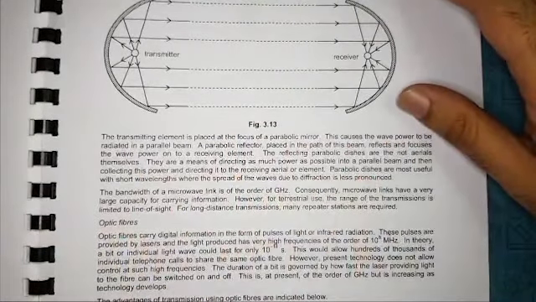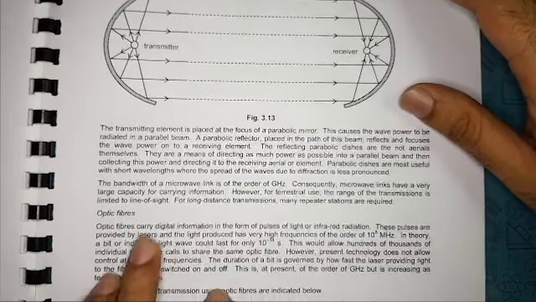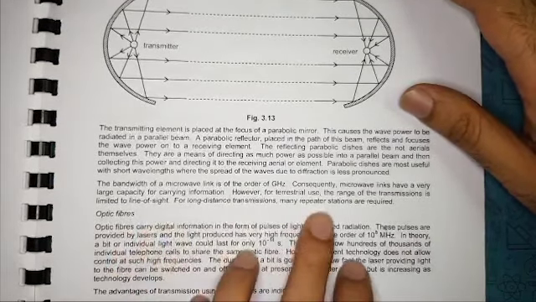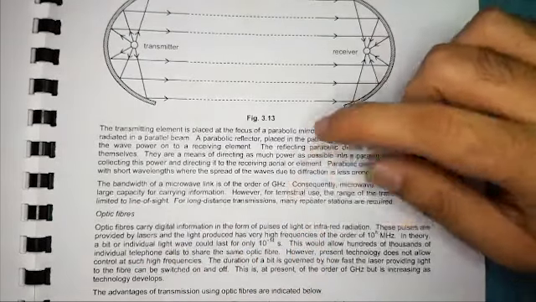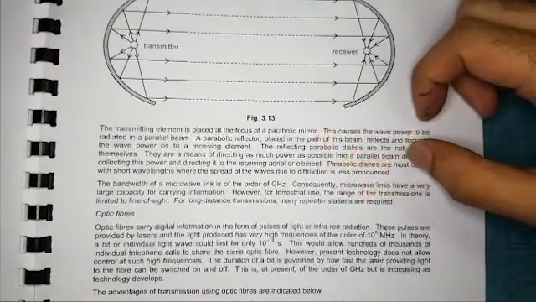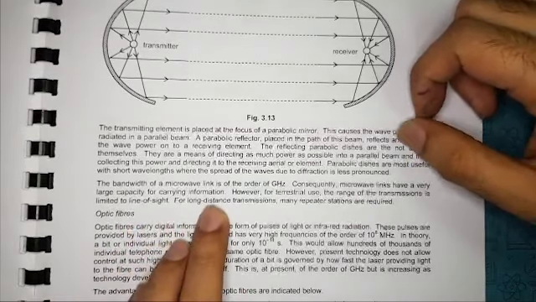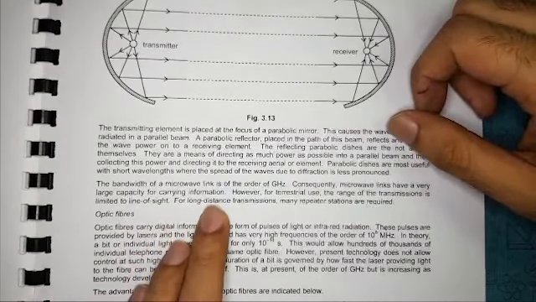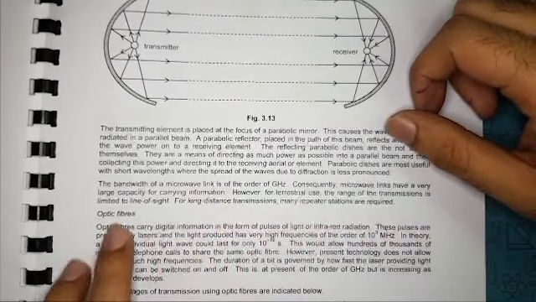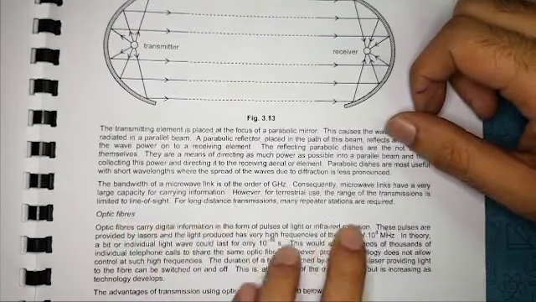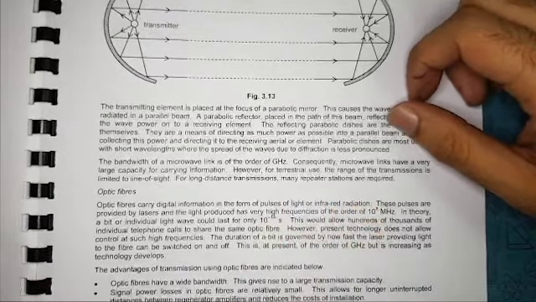They're really good at covering short distances, and they are able to send a lot of information over a short distance. The bandwidth of microwaves is in gigahertz. Consequently, microwaves have very large capacity for carrying information. Sometimes you have internet connections from one building to another using microwave connections. However, for terrestrial use, the range of transmission is limited to line of sight. For long distance transmissions, many repeater stations are required.